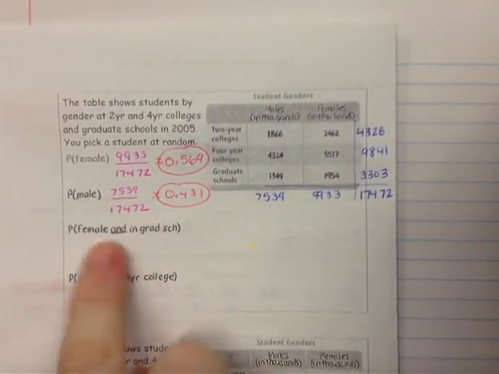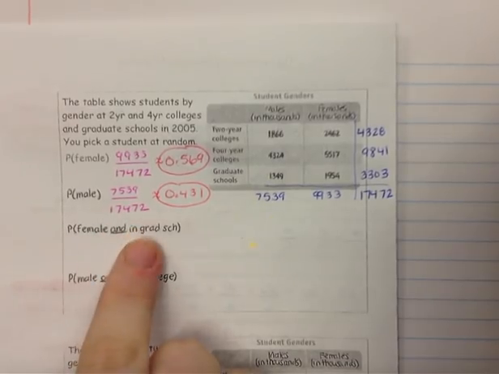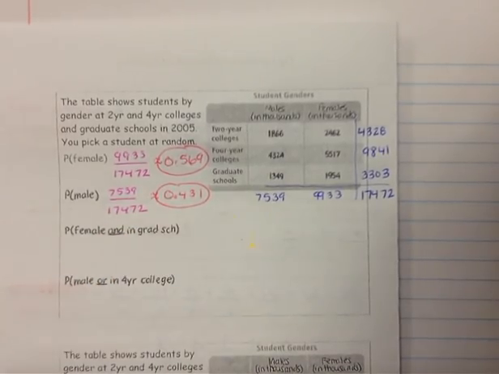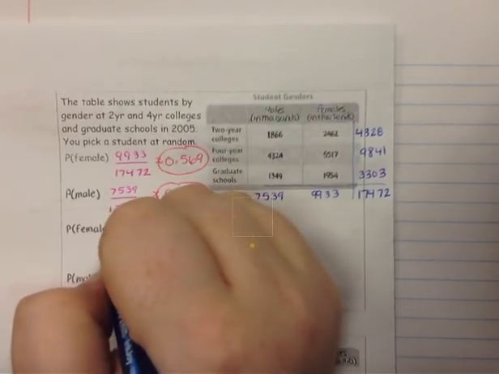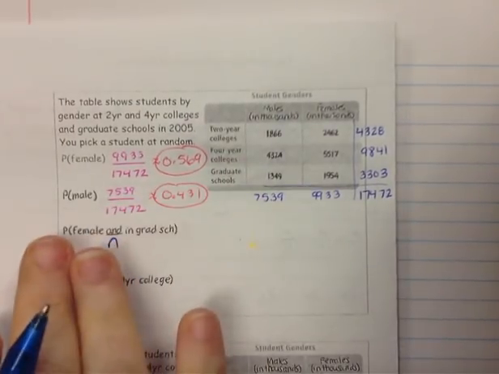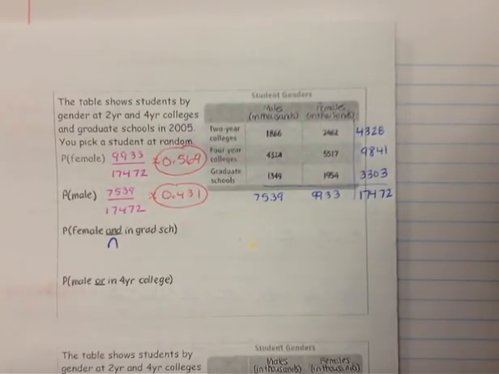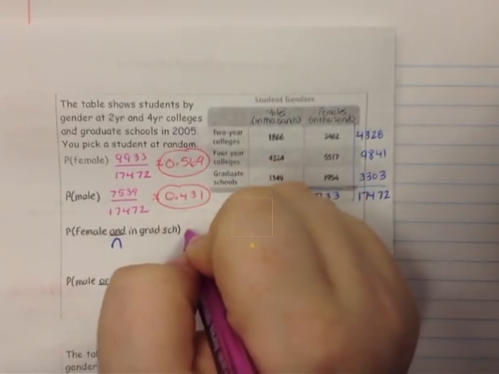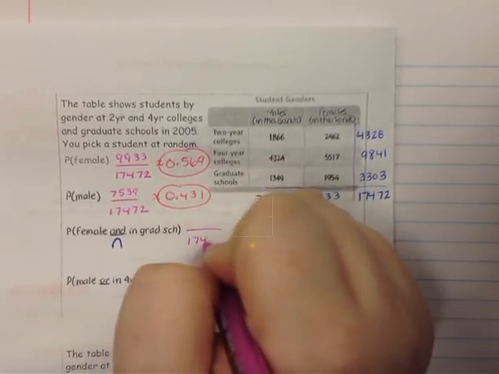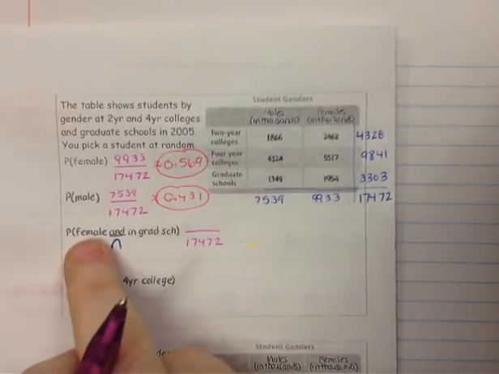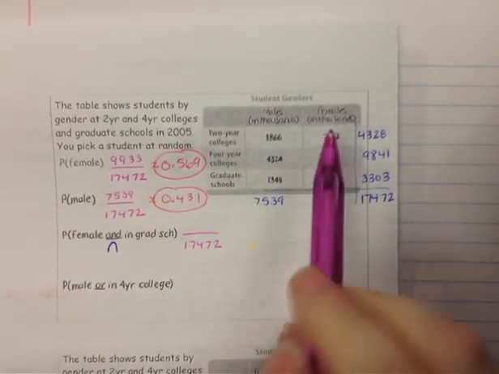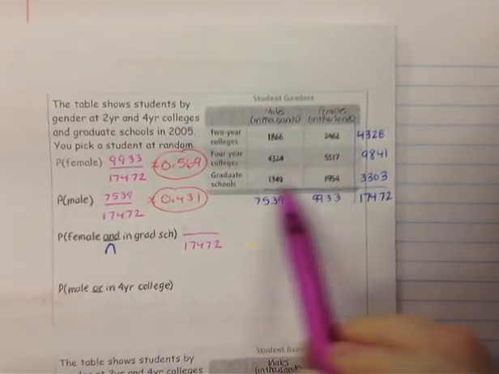So again, basic probability, we want the probability of female and in grad school. And is an overlap problem. We want the overlap. So of all of the students, we have 17,472 students. We want female and in grad school. So we have to find the overlap of the female and the graduate school.